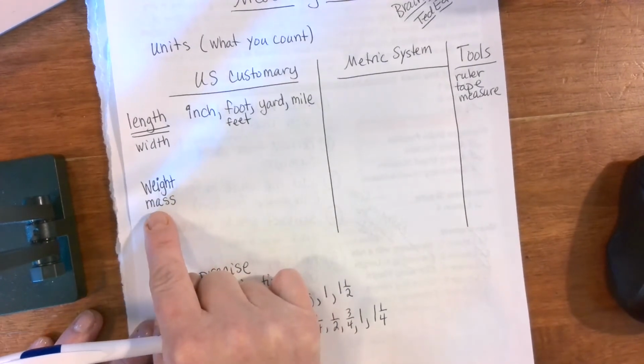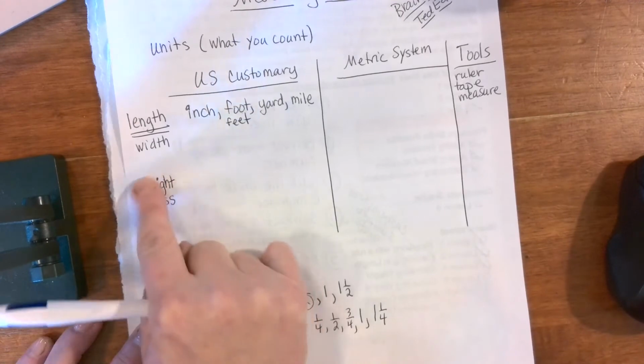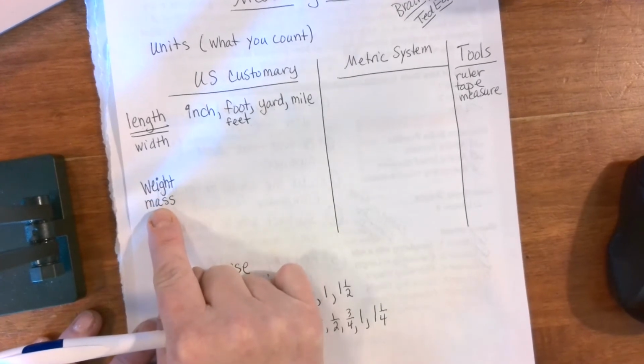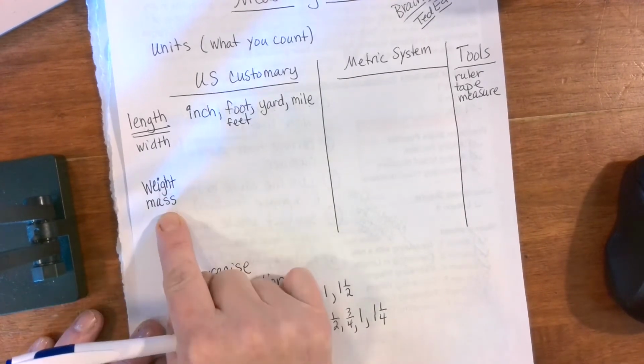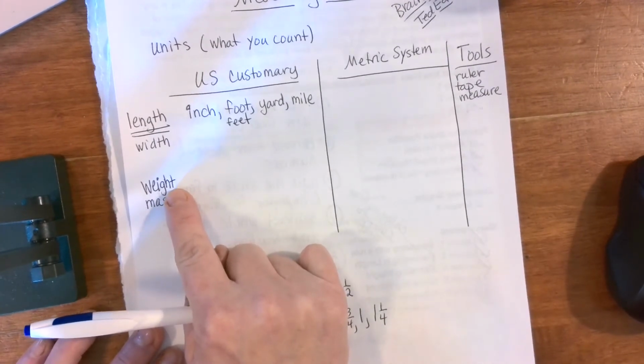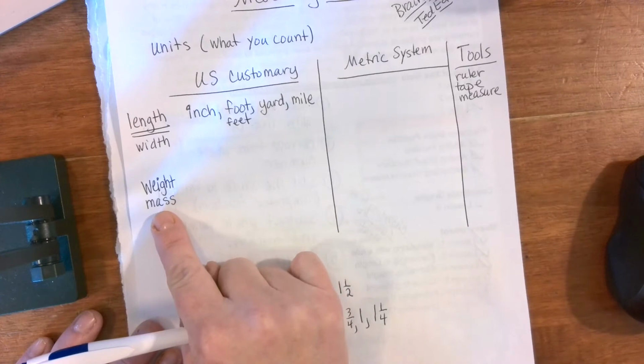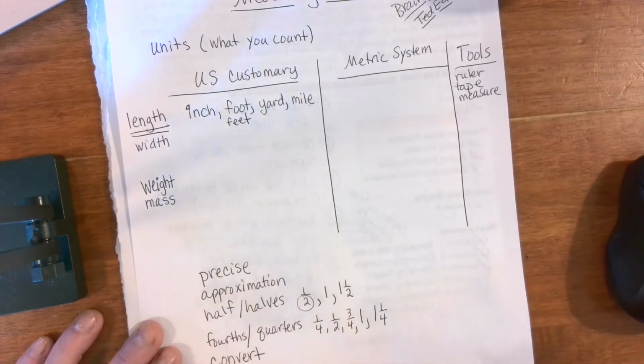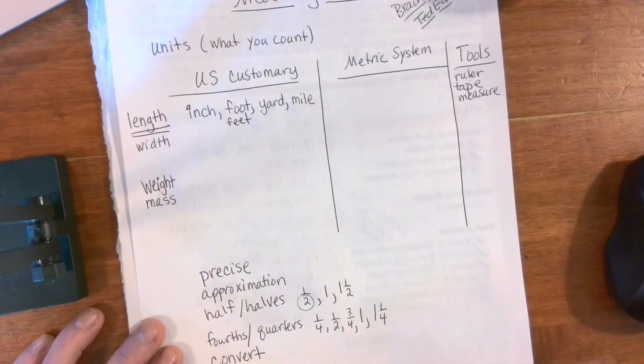So in space, the mass would stay the same, the weight would change, but on Earth, these two are the same. In math, they're going to refer to the unit that you're measuring as weight, but if you're looking at science, they're going to refer to it as mass. Same thing when you're talking on the Earth. And so we're going to measure.